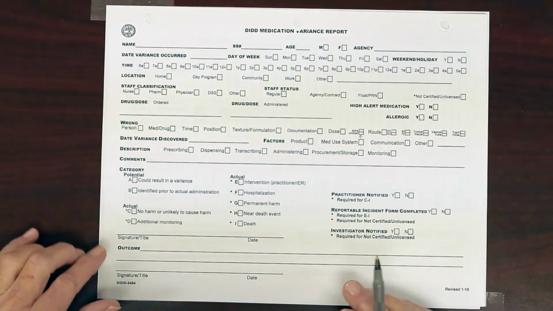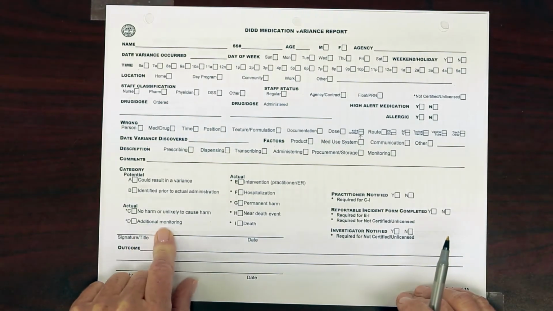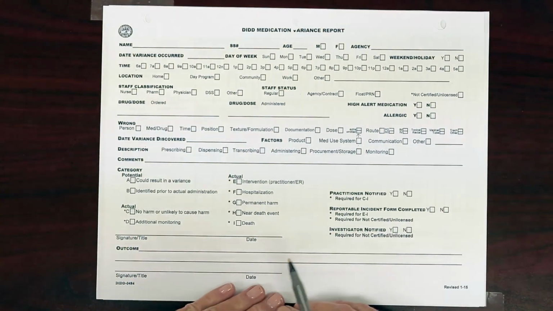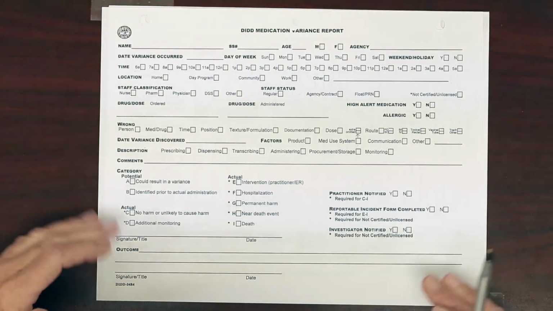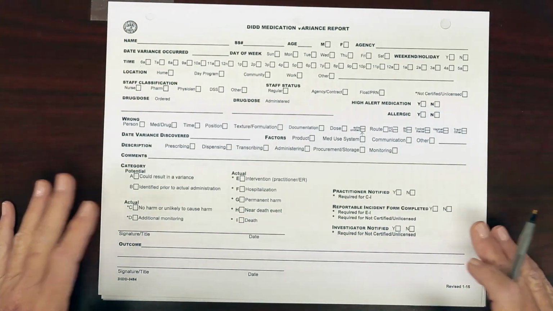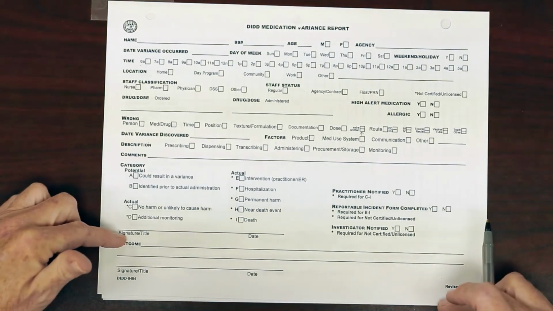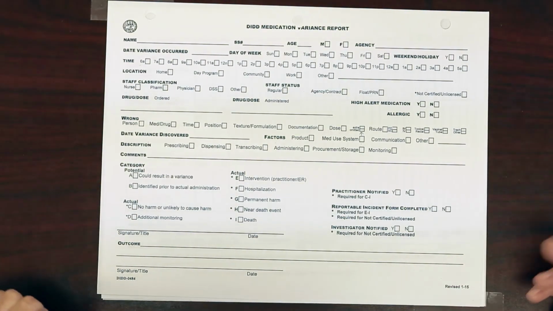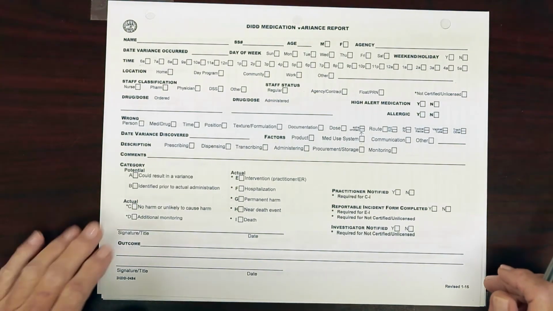And then the last thing, if you're the person completing the form, you just need to put your legible signature and title and the date you completed the form. Everything from the outcome below is done by SMRs, HSCs, etc. So it's not something that you would be concerned about after you get to this point on the form. And again, as always, if you have questions, you're unsure, please do not hesitate to call me.